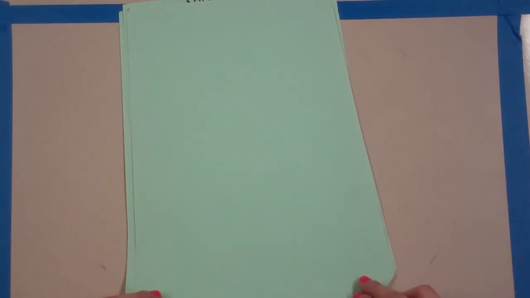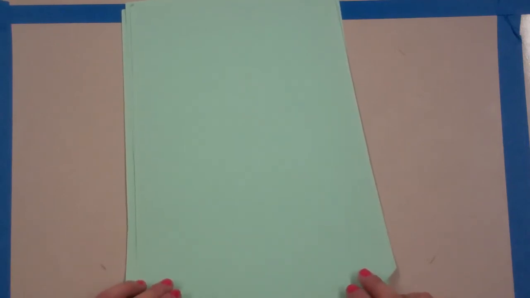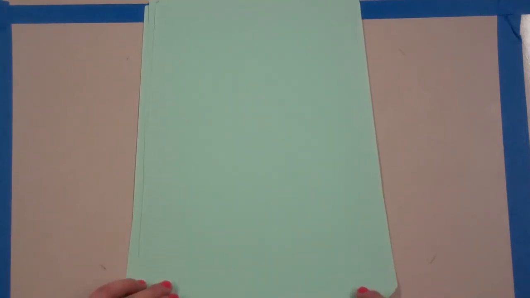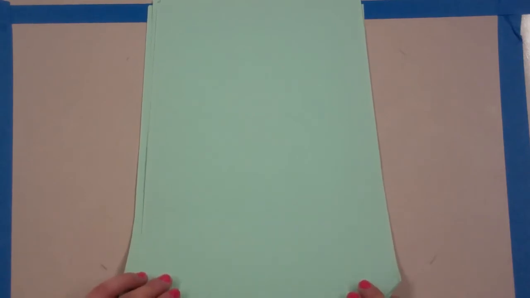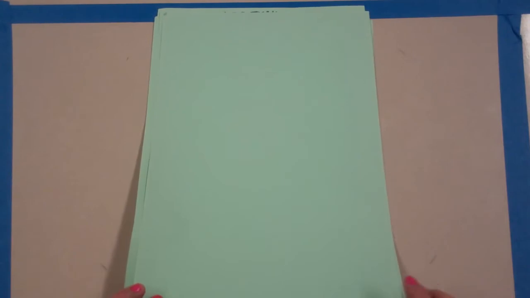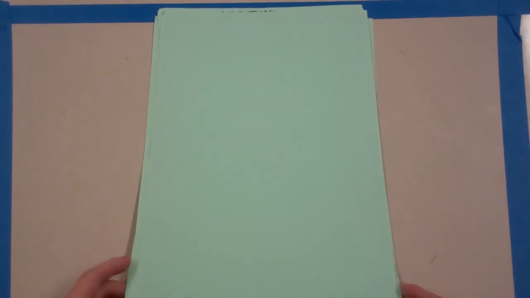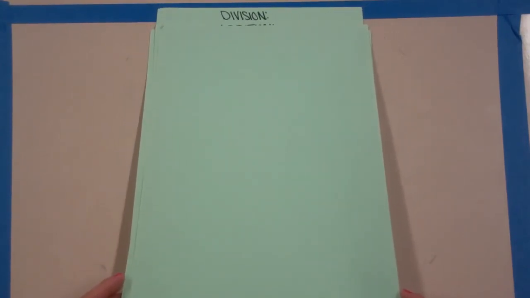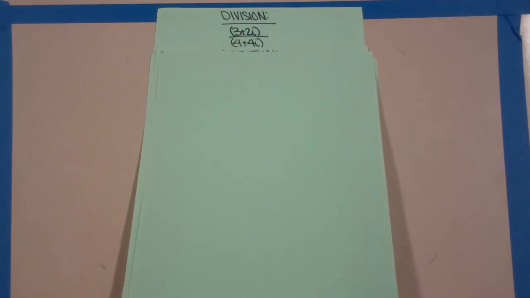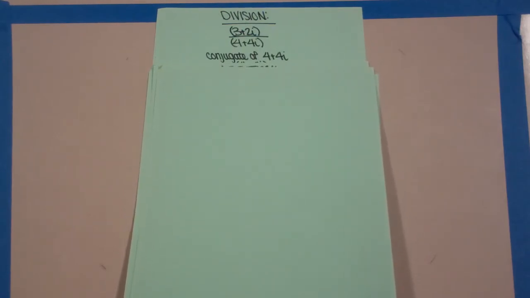Now it's time for division. Here you multiply the top and bottom by the complex conjugate of the denominator. So that way the denominator will turn into a real number. Conjugates? Ew, cooties. No, it's quite simple. Watch this. Division. 3 plus 2i divided by 4 plus 4i. Conjugate of 4 plus 4i is 4 minus 4i. So, multiply by the conjugate. And FOIL.